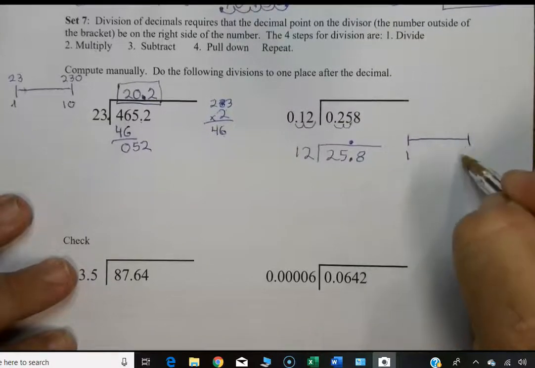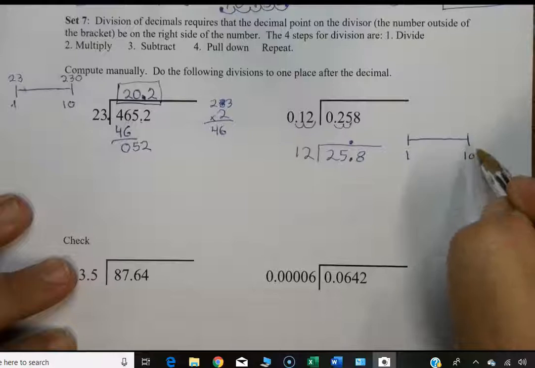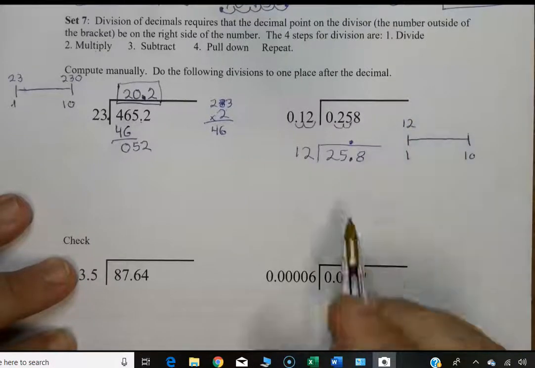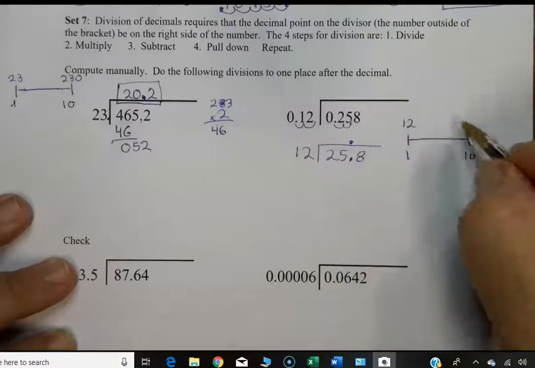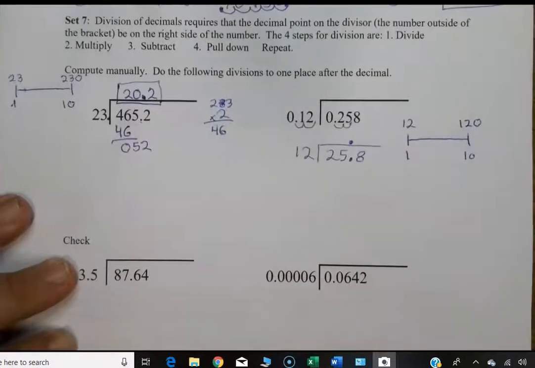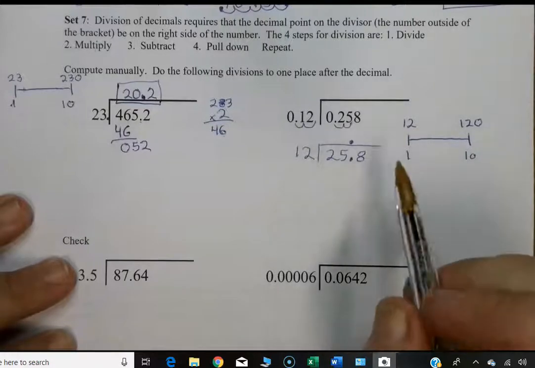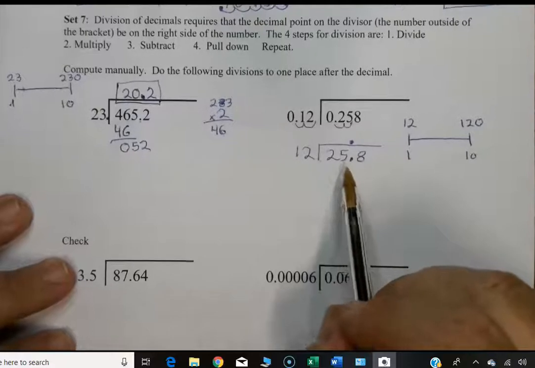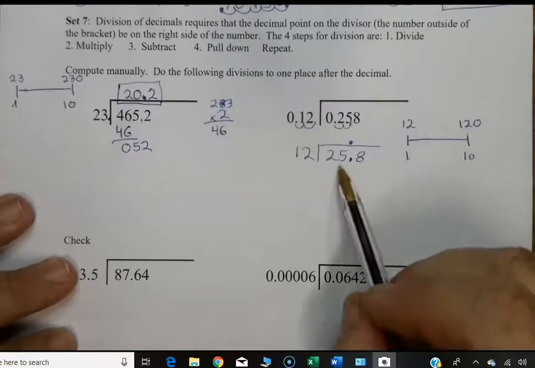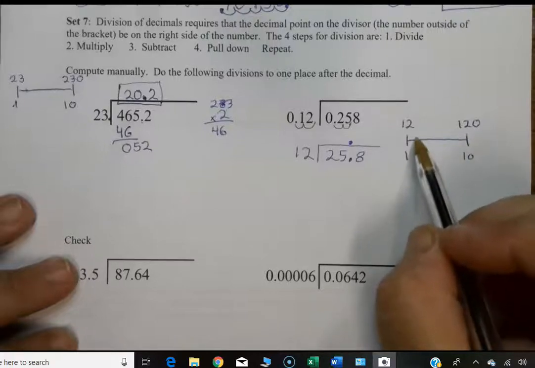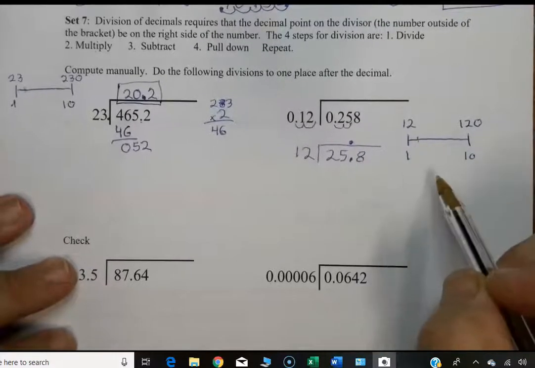A 1 and a 10 always go at the bottom. The divisor, which is now 12, it's no longer 0.12, it's now 12. And over here is 10 times the divisor, that's 120. It's just 12 with a 0 at the end of it. All right, so let's go ahead and divide. 12 goes into 25. Well, I think you can all see that one. But what if you weren't sure? You say, well, 25, where is that between 12 and 120? It's about right here. Again, that looks like about 2.